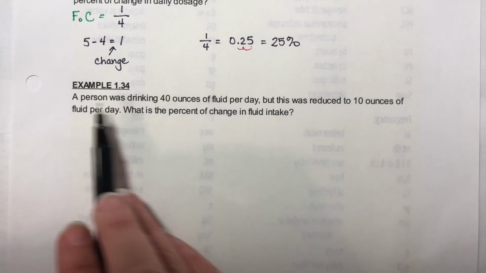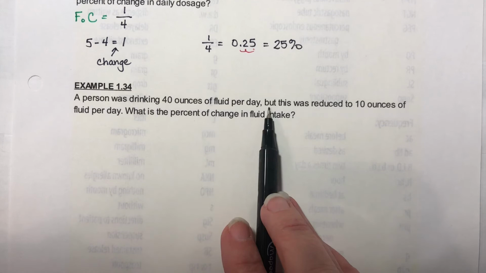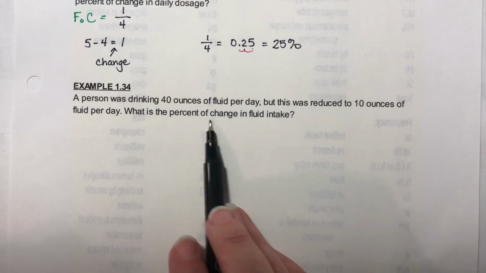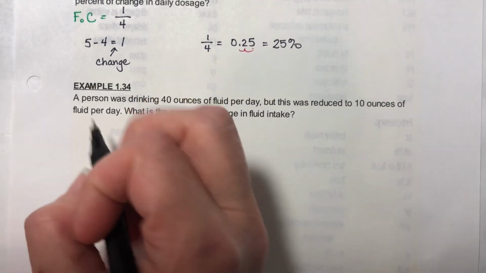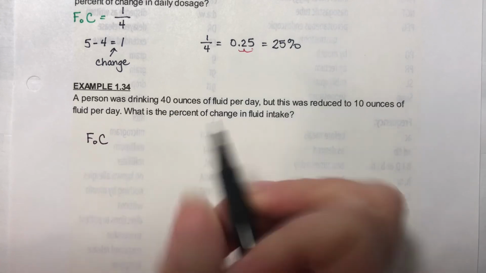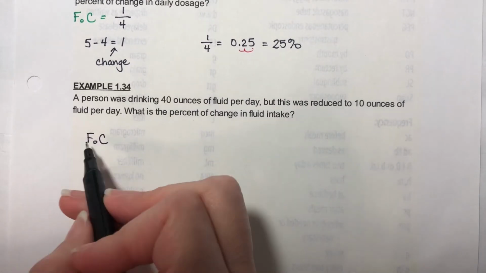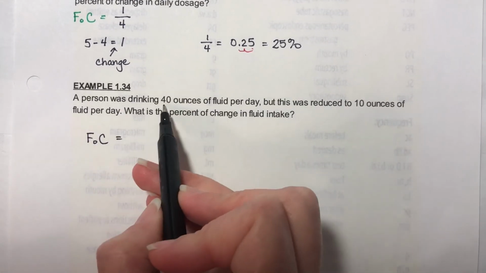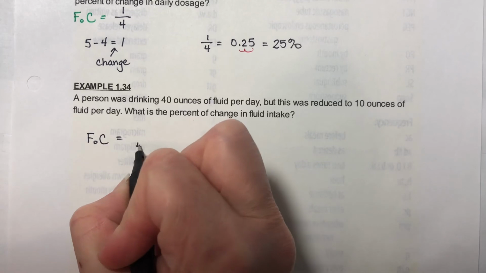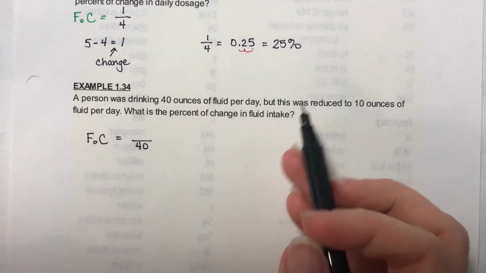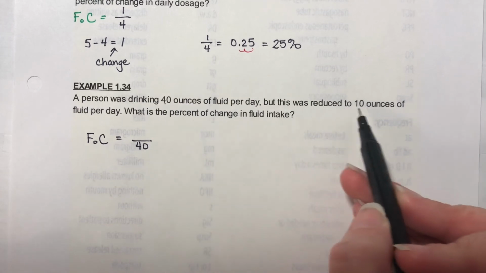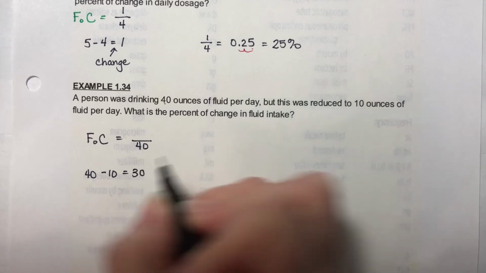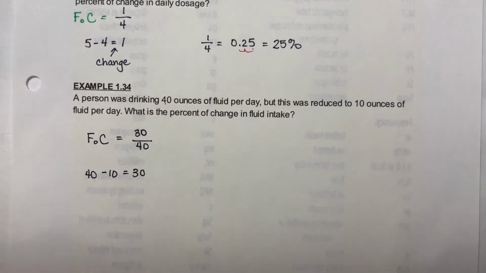Okay. So a person was drinking 40 ounces of fluid per day, but this was reduced to 10 ounces of fluid per day. What is the percent change in fluid intake? We're still going to find the fraction of change first, and then we'll go to the percent from there. So the change is, okay, what was my original? My original was 40. So I'm going to have a 40 in the bottom. And I went from 40 down to 10. So 40 minus 10 is 30. So the change is 30, which goes right there.